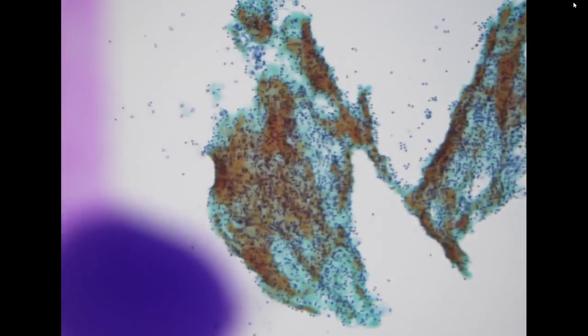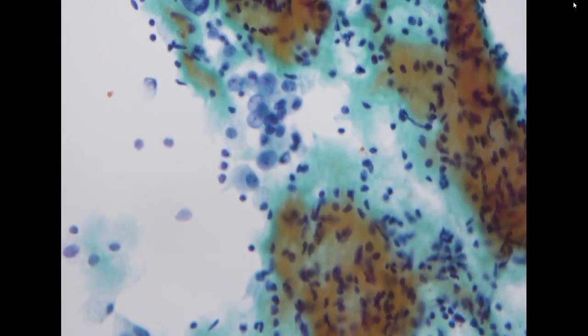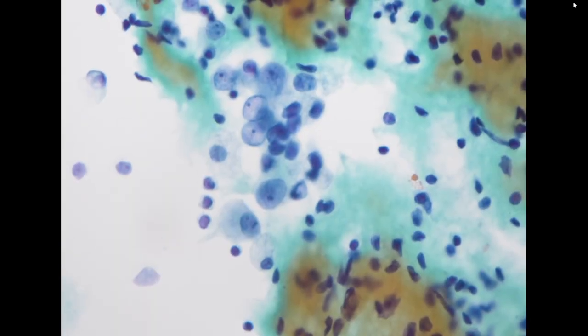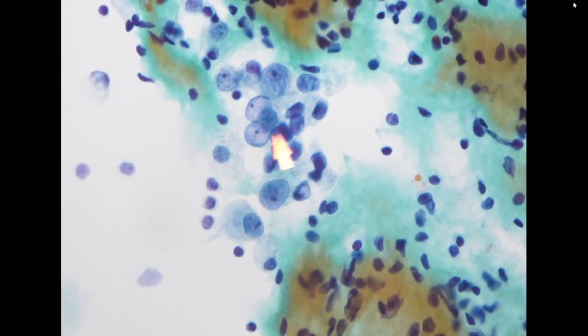The cellularity is not very high, but from here to there you can definitely see some clusters of cells, suggesting glandular differentiation with glandular arrangement. So this is positive, compatible with recurrence of the primary lung adenocarcinoma.